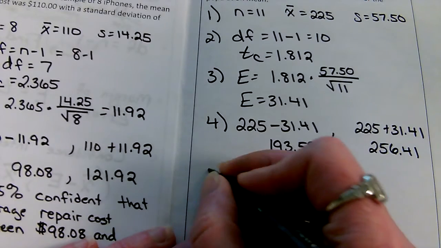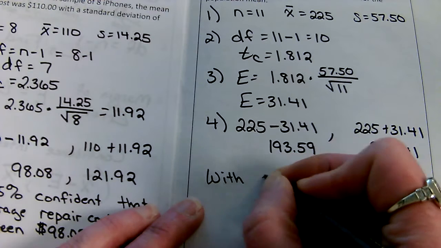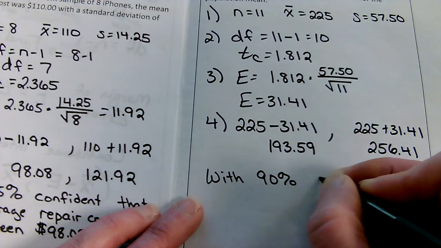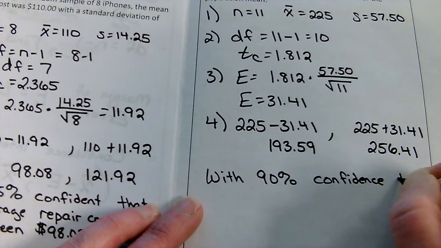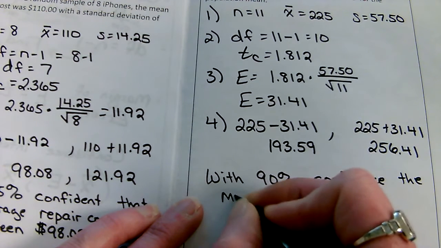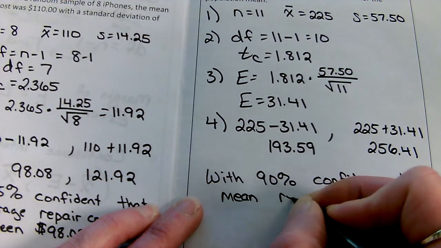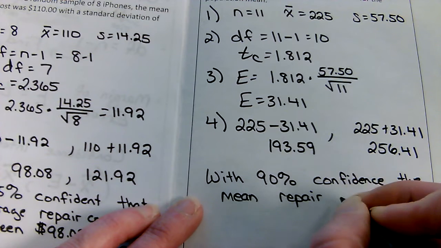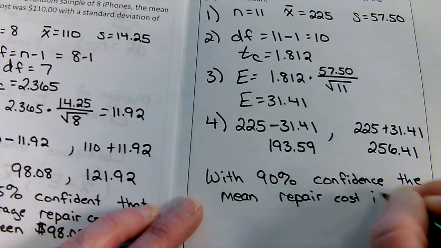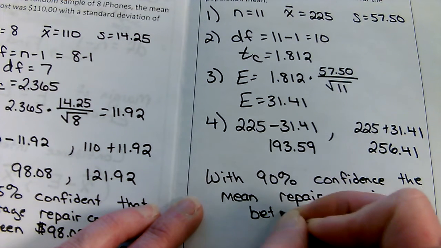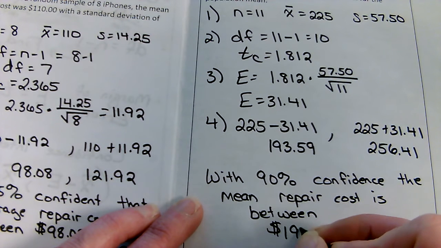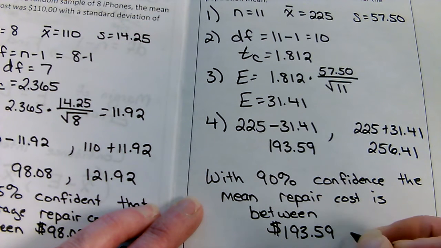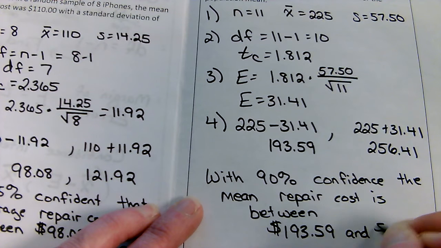So we would say, with 90% confidence, the mean repair cost is between $193.59 and $256.41.